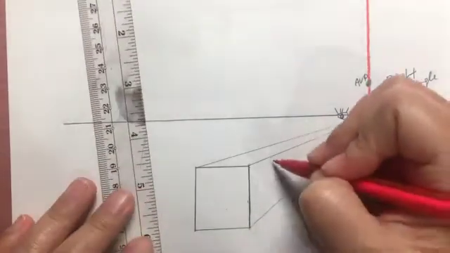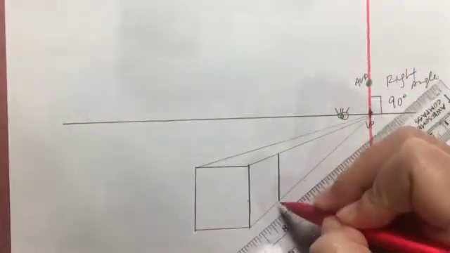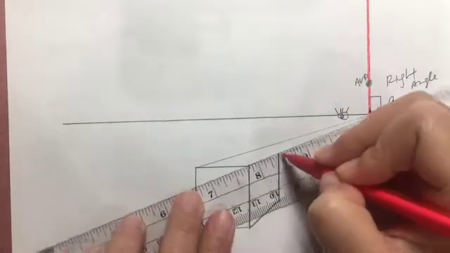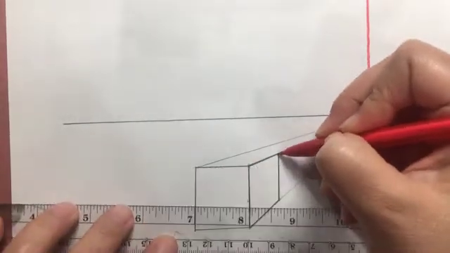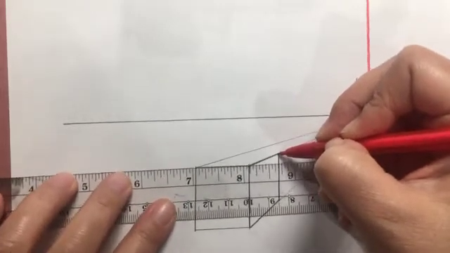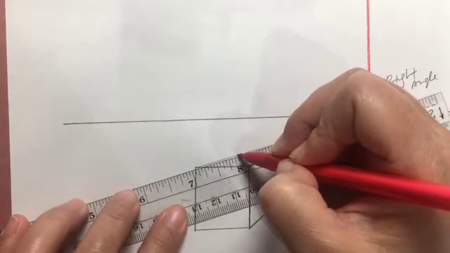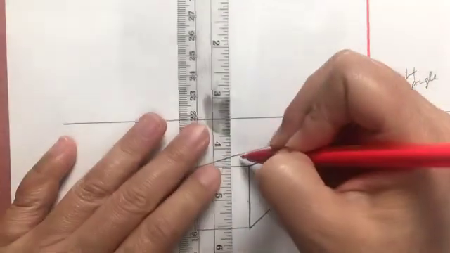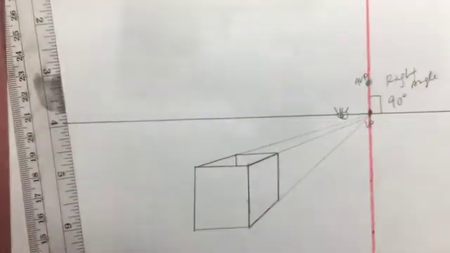And remember, the depth you can decide any way you want. I'm going to make this line very dark. And since this is the depth, I have to be consistent with the depth of the rest of the box, like this. And maybe I'll add this line so that it looks like there's a box.